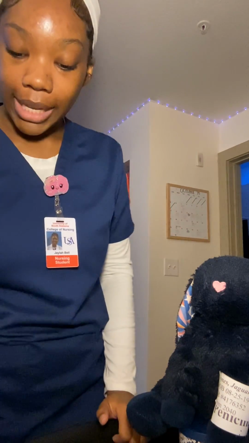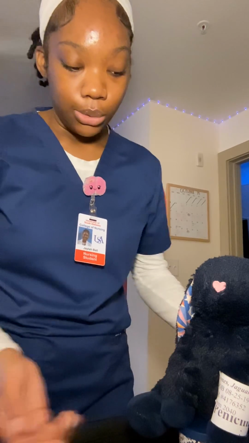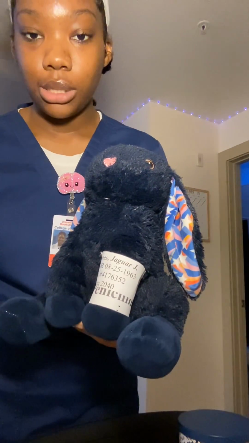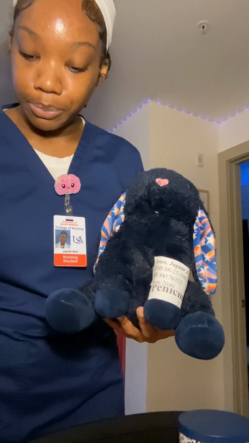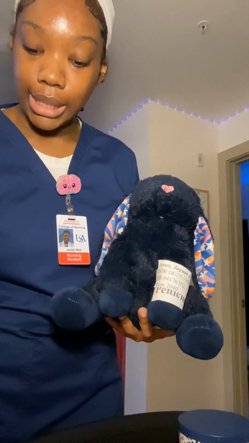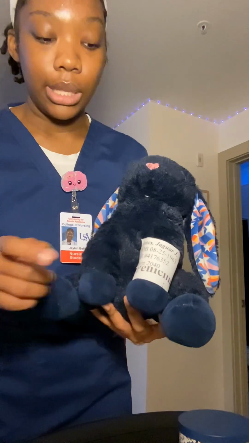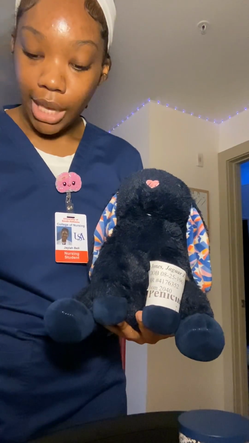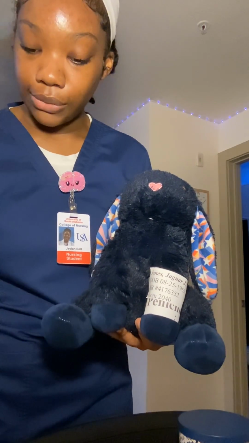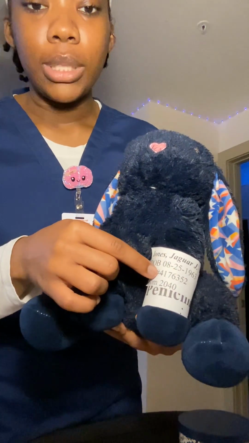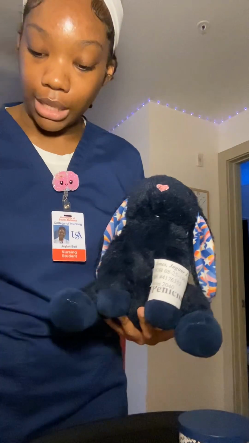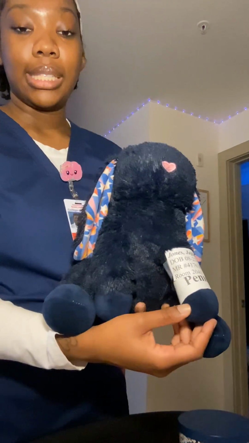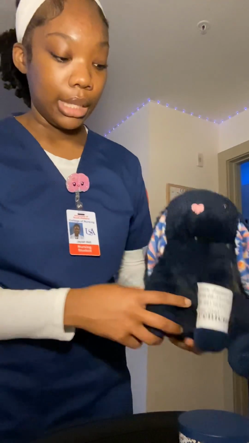So for the right patient, we do have Jaguar J. Jones, and on his band it does say Jaguar J. Jones. For his date of birth, it does say 8/25/63. For the MR number, 4176352. And on his MR, it also says he's allergic to penicillin. And I do see that he has an allergy band that does say penicillin.